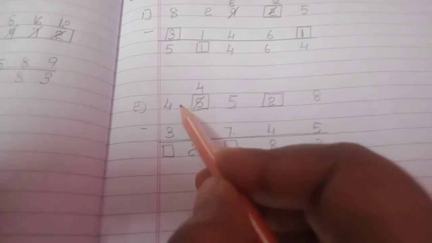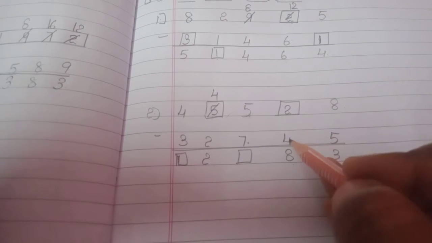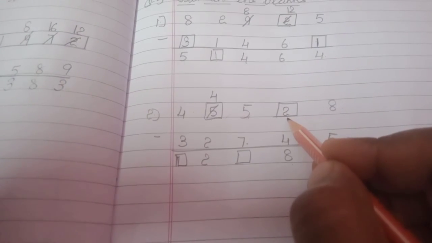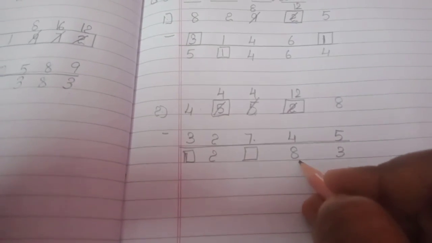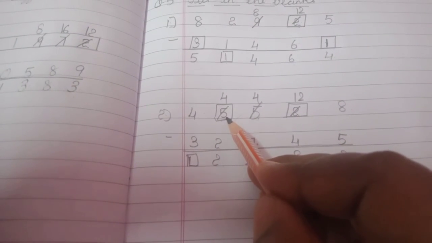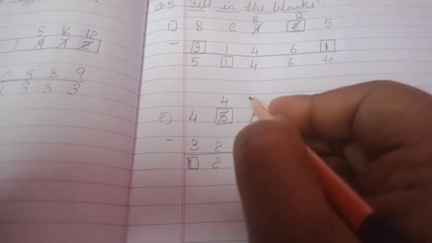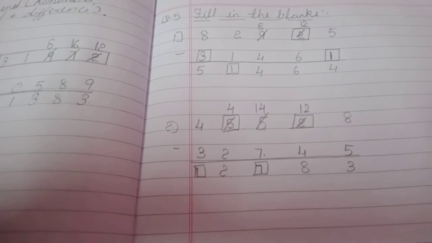Now here 10,000s place 4 minus 3 1. So now we will see 8 minus 5 is 3, right? Here 2 minus 4, that is 2 is the smaller number compared to 4. So we have to borrow from 5. This 5 will become 4 and this 2 will become 12. So 12 minus 4 we will get 8. Now here 4 minus 7 is not possible, right? So we have to borrow from this 5. So this 5 will become 4 and this 4 will become 14. So 14 minus 7 we will get 7. 4 minus 2 2 and 4 minus 3 1. So our answer is correct.